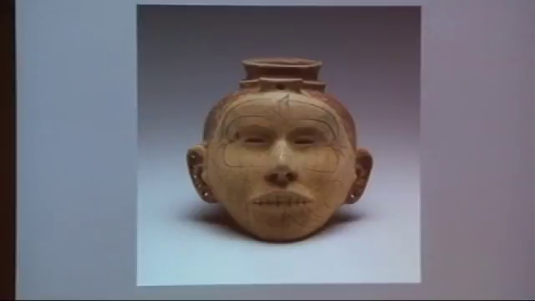The head is painted red, which would have been typical for the culture. The holes in the ears were originally intended for suspensions of earrings, again representing the kind of fashion of this culture. It really is one of the great portraits, I think, in American Indian art, and that was its intention.